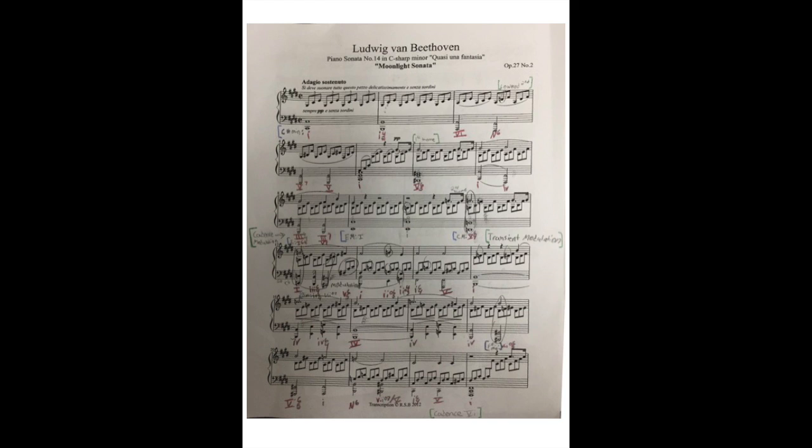He has some reoccurring themes that he uses as well. And the first theme begins in the pick up into measure 6. In measure 8, he uses a cadence modulation. And this is where Beethoven uses many of the authentic cadences that he uses in this piece.